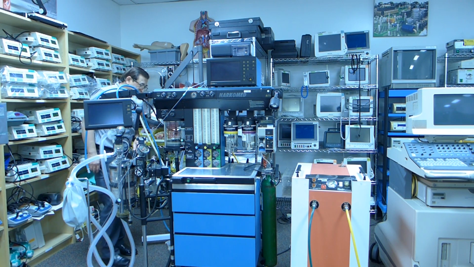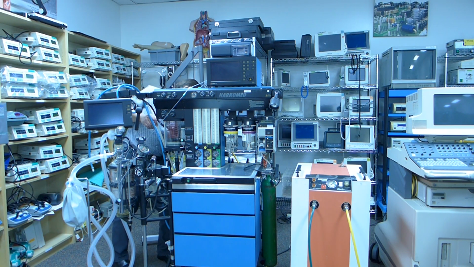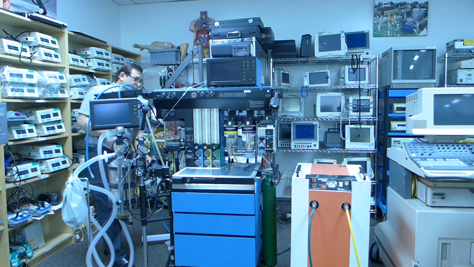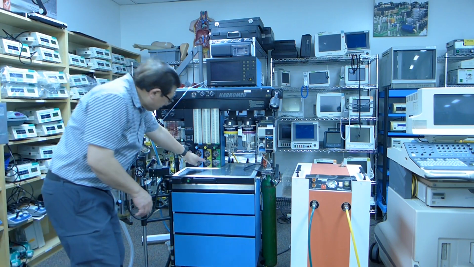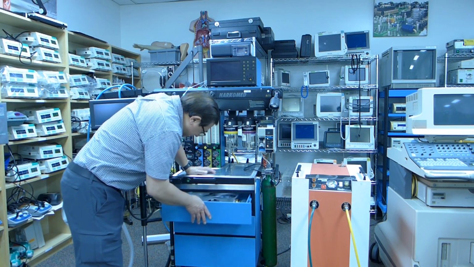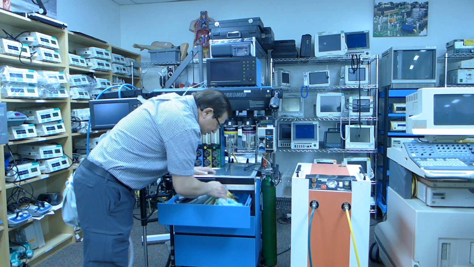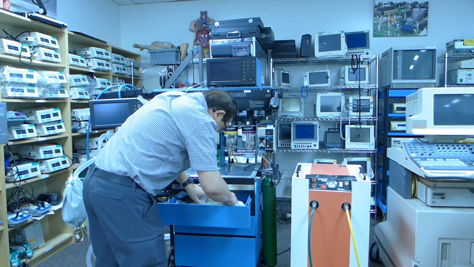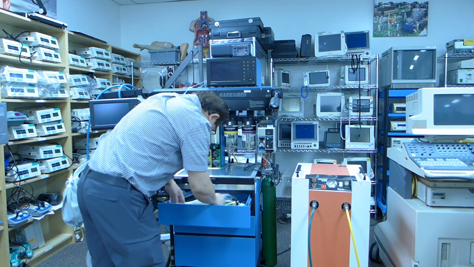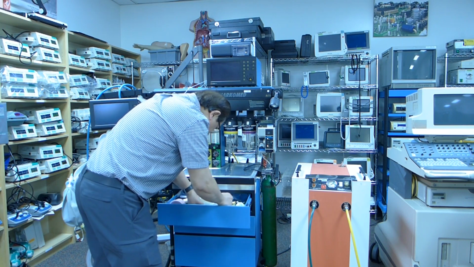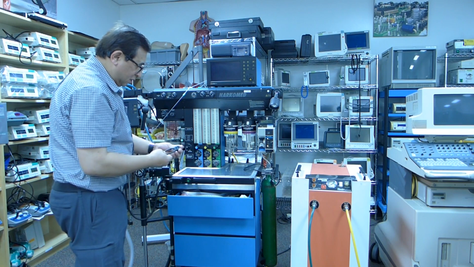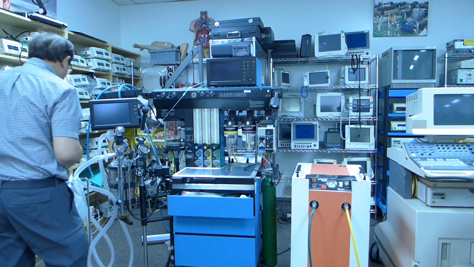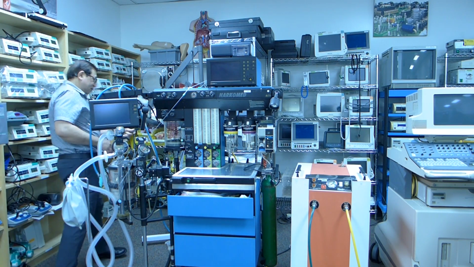You can see the range, the high pressure gauge. I think we have a classic wrench here. We can just turn it on to see.